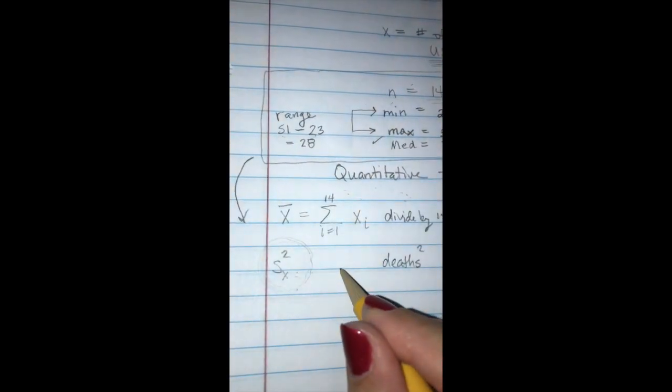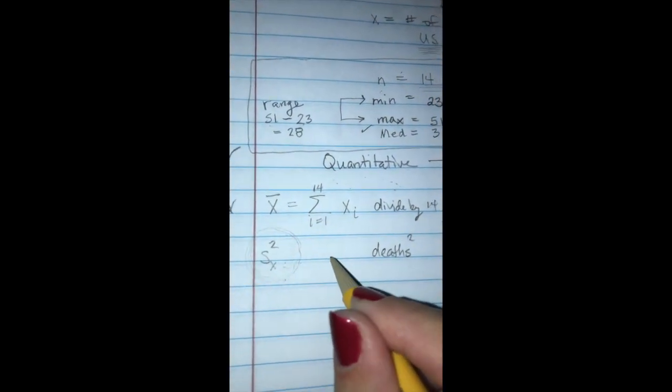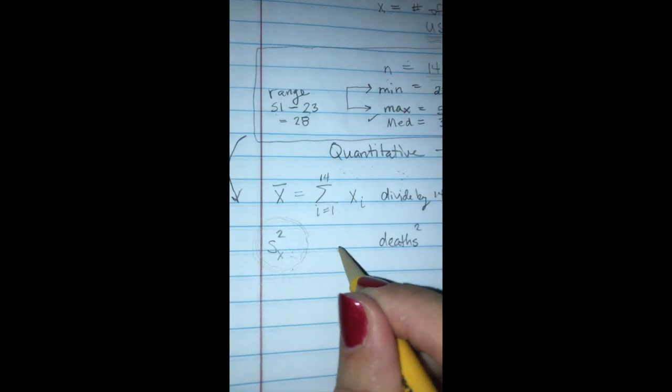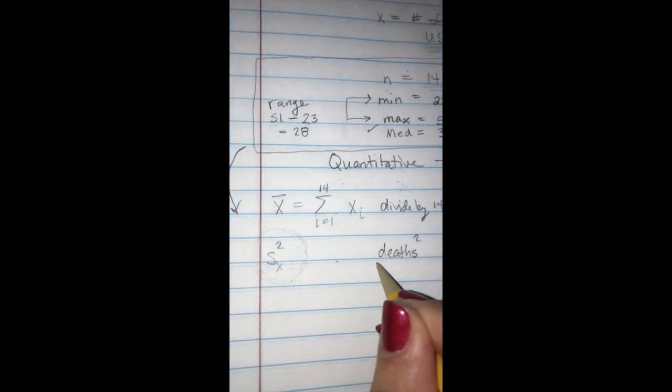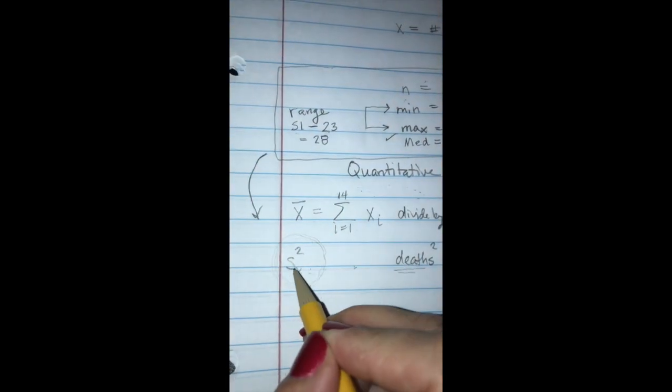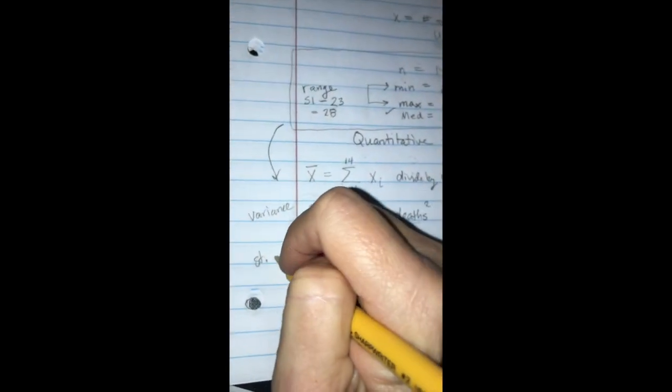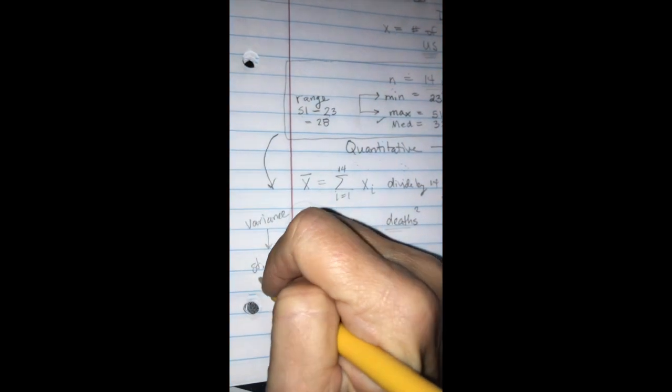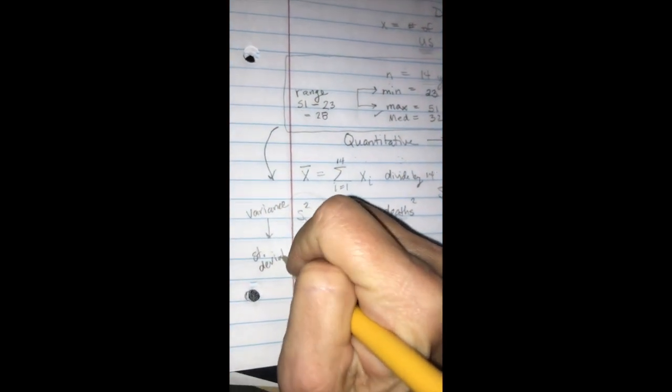And I'm going to do this off camera in the calculator and then come back. So this is in a weird unit, deaths squared. This is variance. And then we take the square root of variance and end up with a standard deviation.